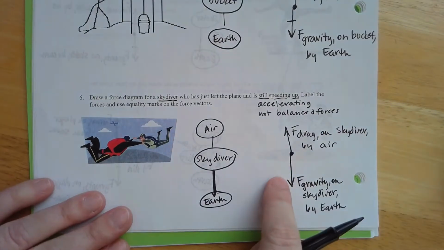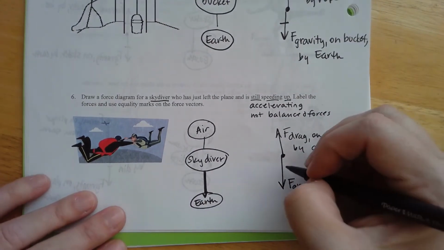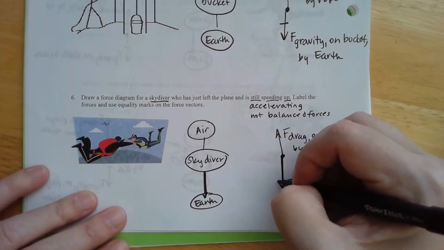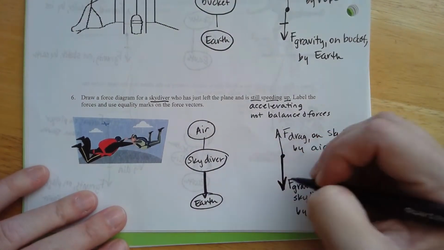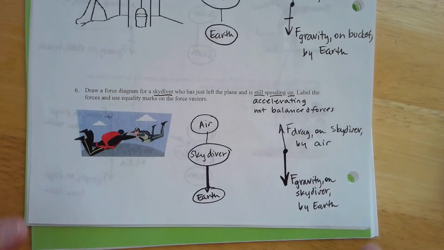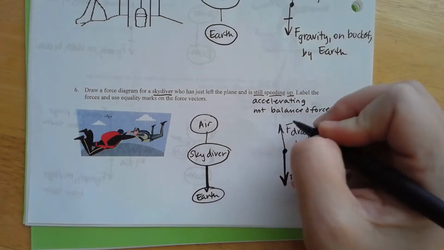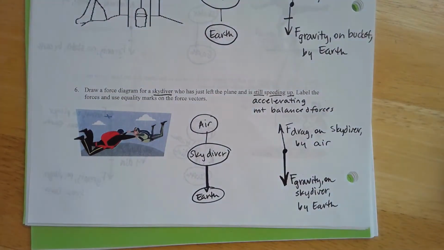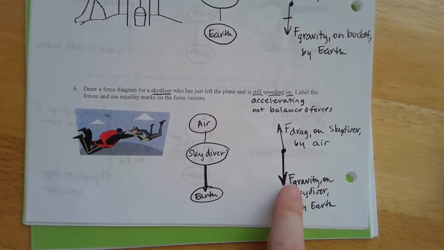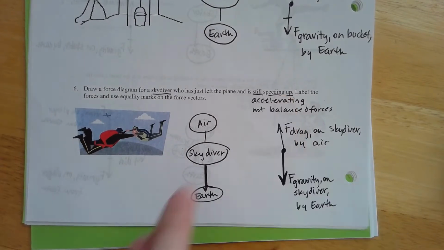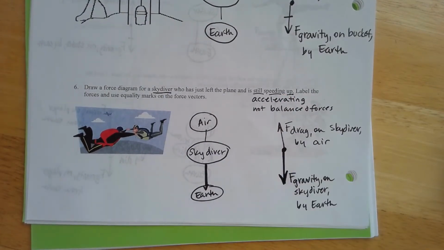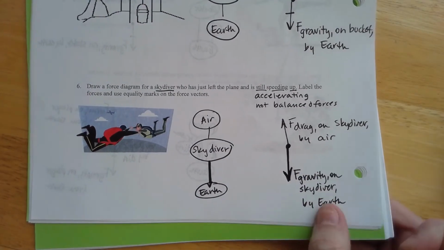But these two are not equal to each other. This one's going to be much bigger because we're speeding up as we're falling. All right. Do you guys have any questions about number 6? This one's a little bit trickier because I'm kind of asking you guys to accept this just because I'm telling you that. Again, that's something I want to kind of play around with in the next couple days. Okay.